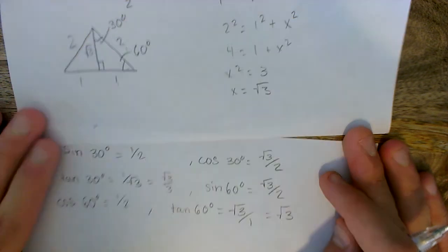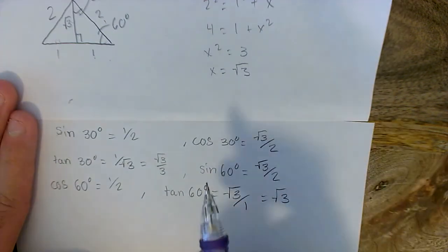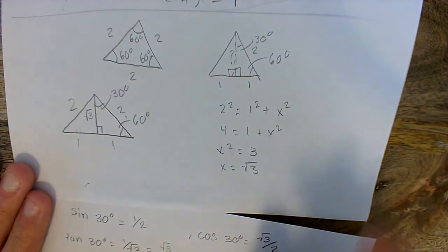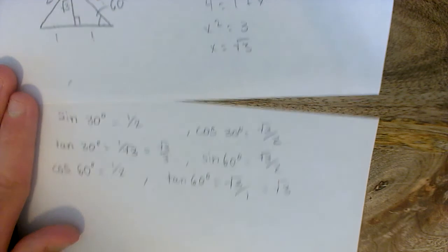Right. Besides these special angles, 45 degrees, 30 degrees, and 60 degrees, you can use your calculators to find other angles.